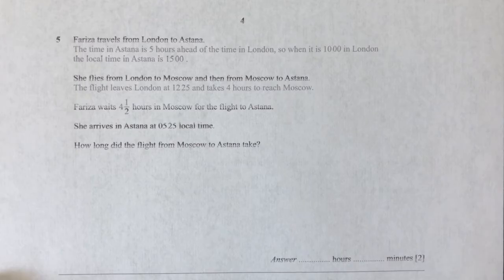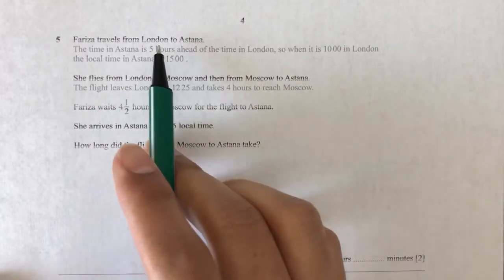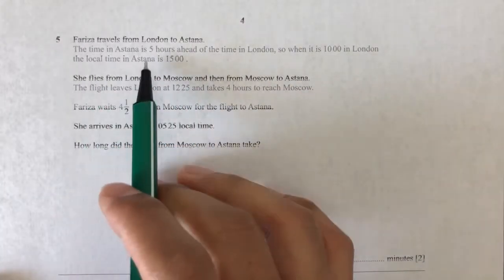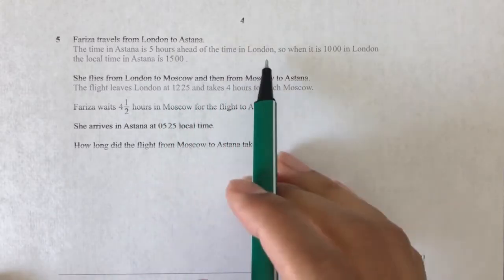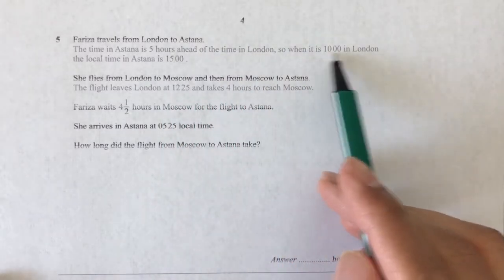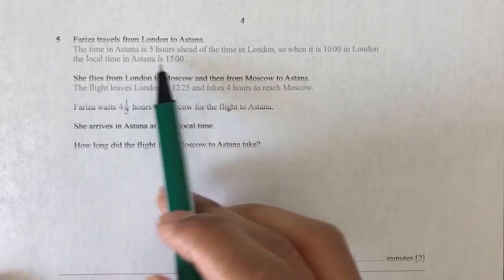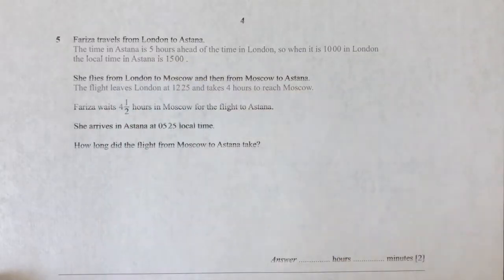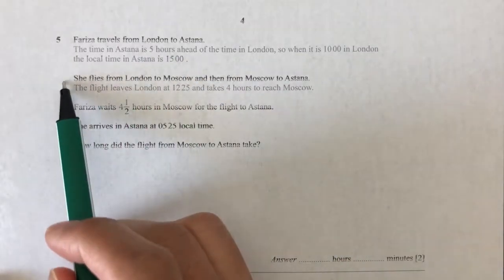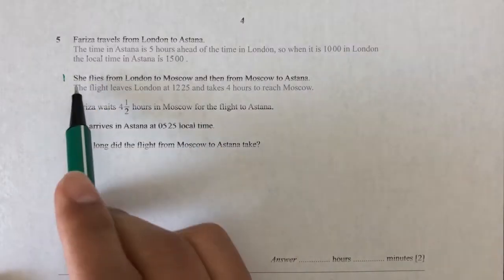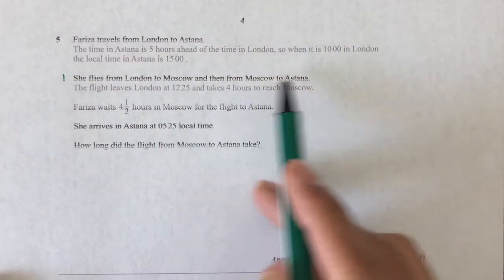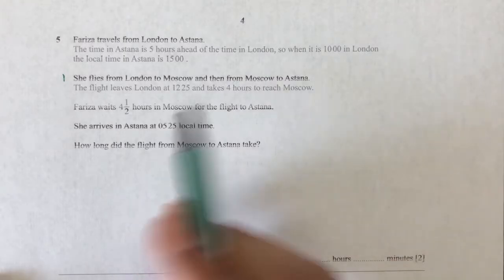Question number 5. Fariza travels from London to Astana. The time in Astana is 5 hours ahead of the time in London. For example, if the time is 10 a.m. in London, the time will be 3 p.m. in Astana. Right. So now she begins her journey. She flies from London to Moscow and then Moscow to Astana. So it makes one stop in Moscow.